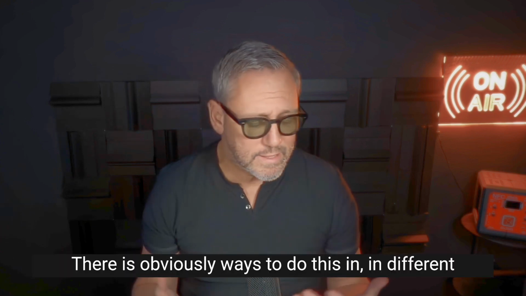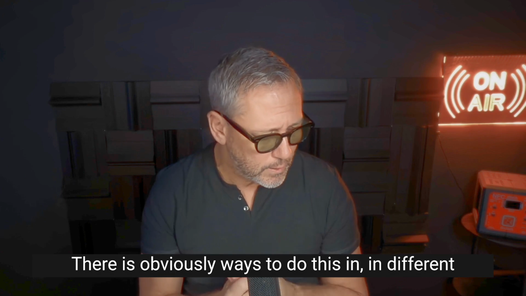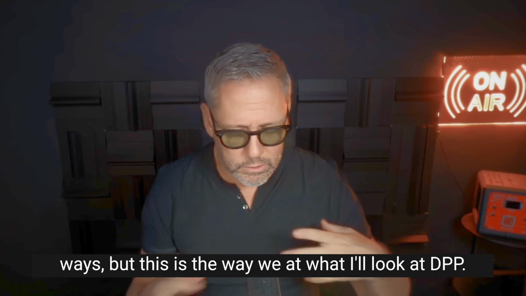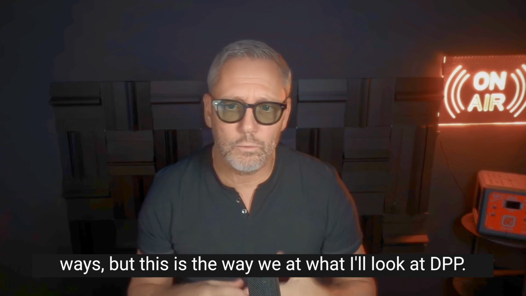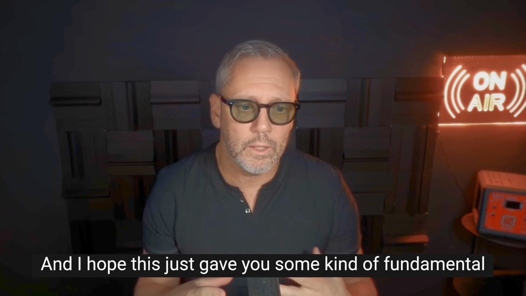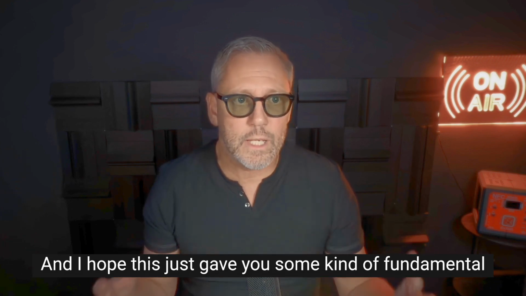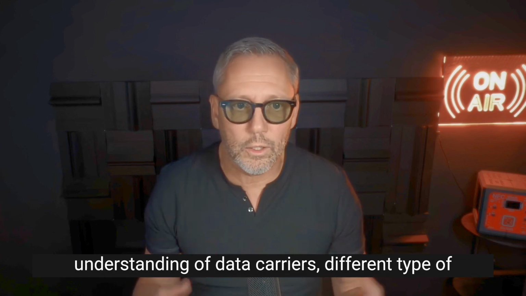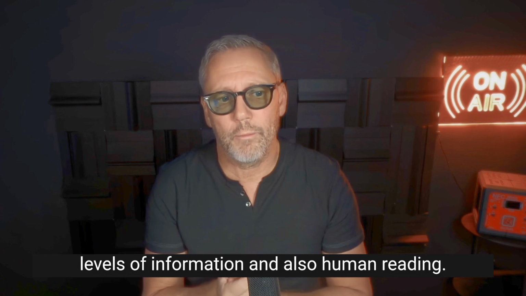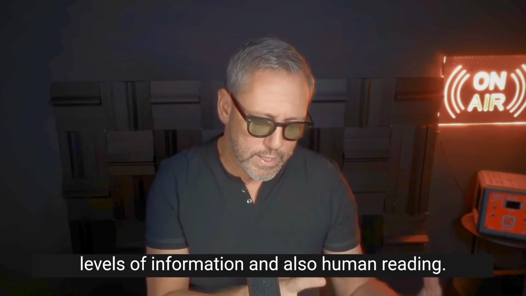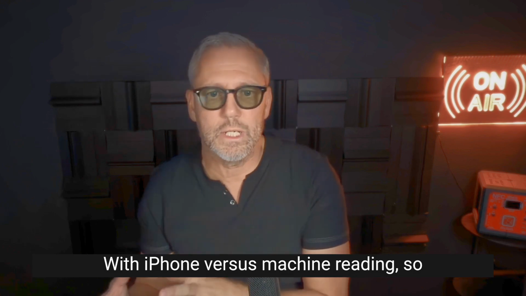So that was basically it. There are obviously ways to do this in different ways, but this is the way we at What.io look at DPP. And I hope this just gave you some kind of fundamental understanding of data carriers, different types of levels of information, and also human reading with iPhone versus machine reading.